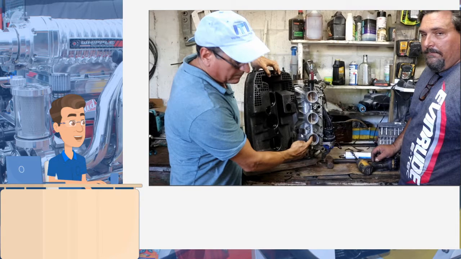We are going to remove the intake manifold with the throttle body, and we are going to see the reed valves. After that we are going to remove the bracket of the reed valves, and we are going to see the connecting rods, of course, and the pistons. Yes, we are located at the bottom of the engine.